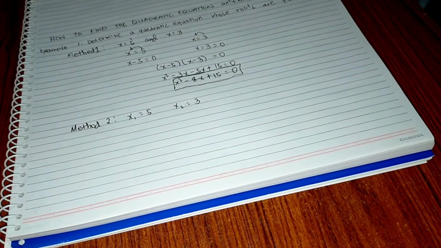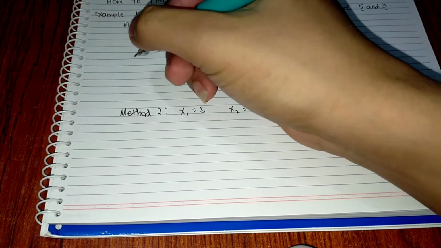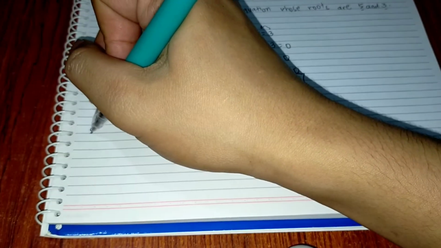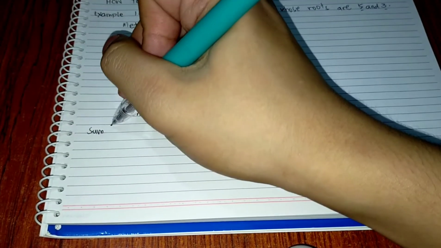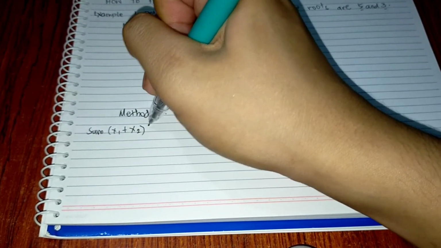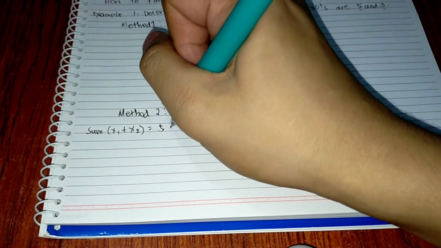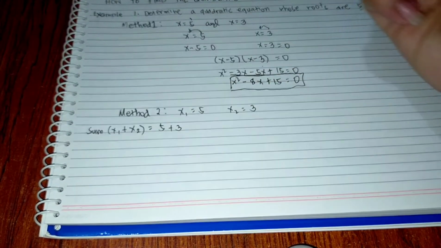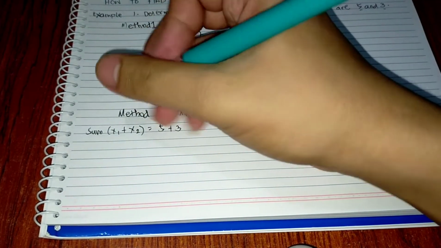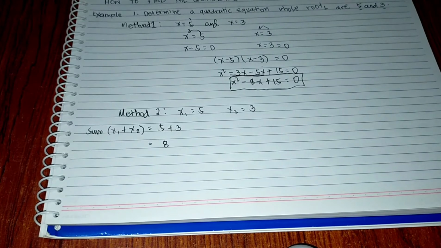For the sum, ano ba yung formula natin sa sum? Sum of the roots, sum is x sub 1 plus x sub 2. So, ano ba yung x sub 1 natin? 5 plus 3. Tama? 5 and 3. So, 5 plus 3 is 8. So, yan yung sum natin.